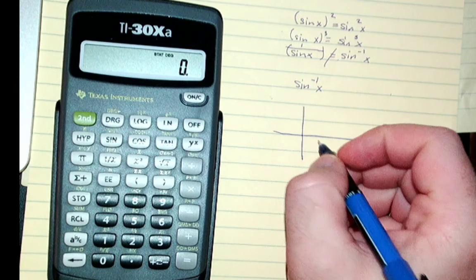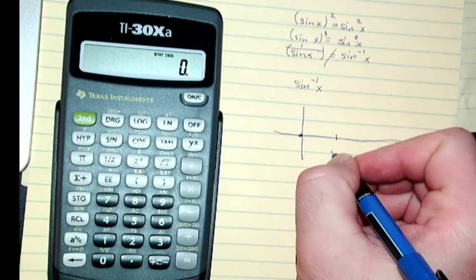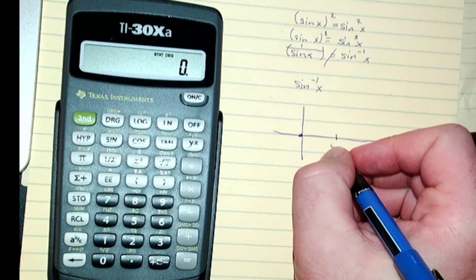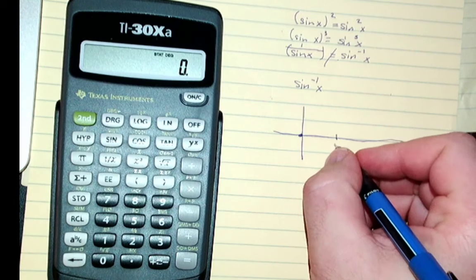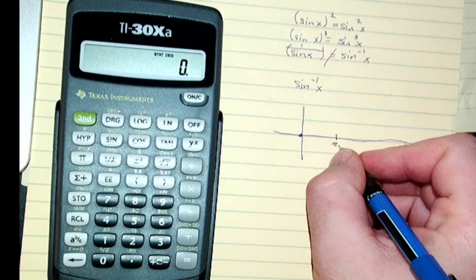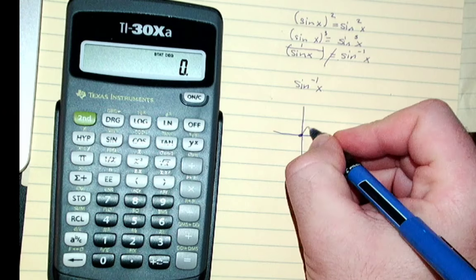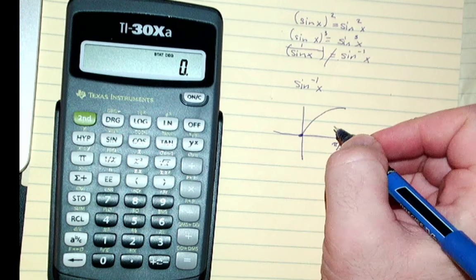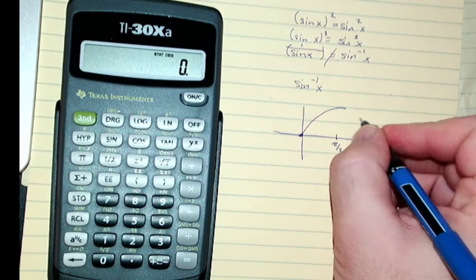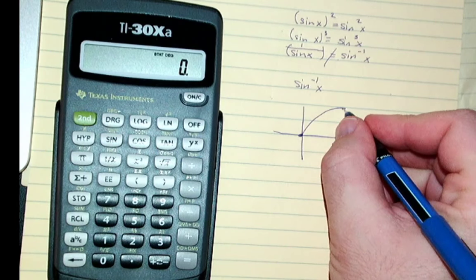Sine looks like this. It starts at 0. Then we get out to, and I'll use radians for the minute, but you could easily use degrees, pi over 2. It increases, it becomes 1. Then by pi, it comes back down again.